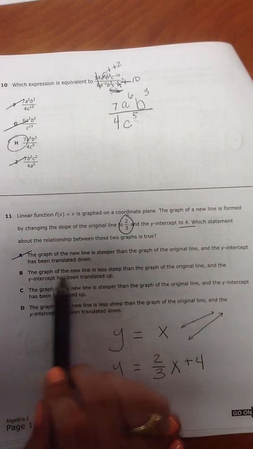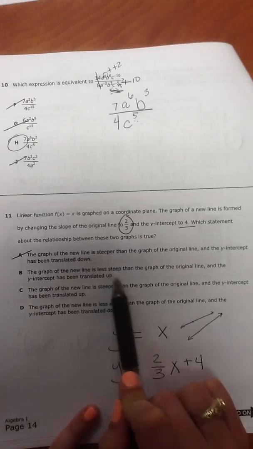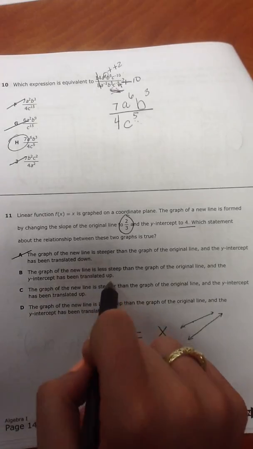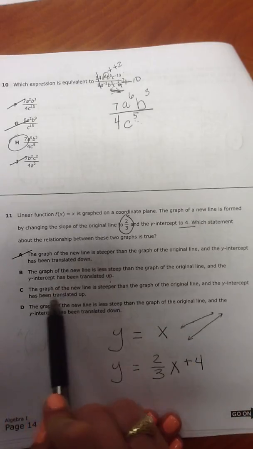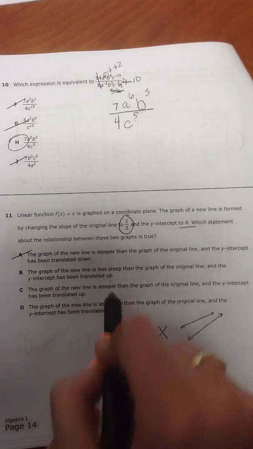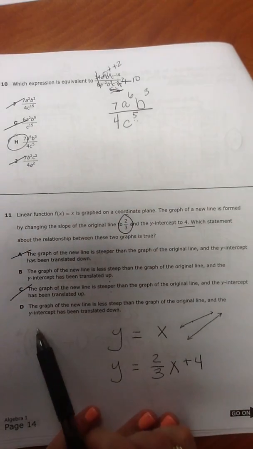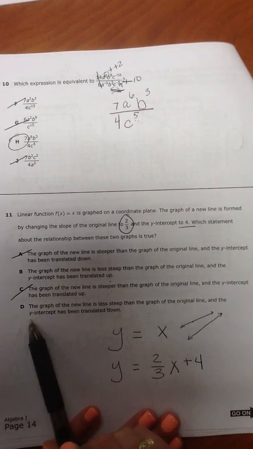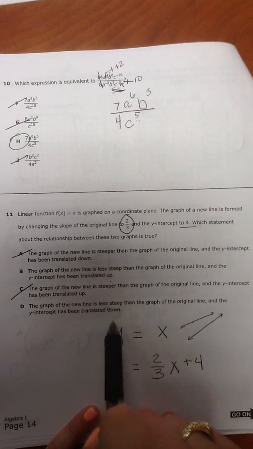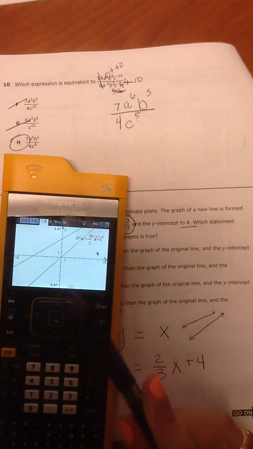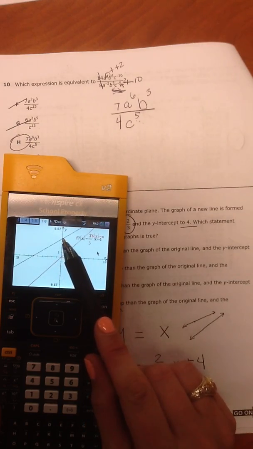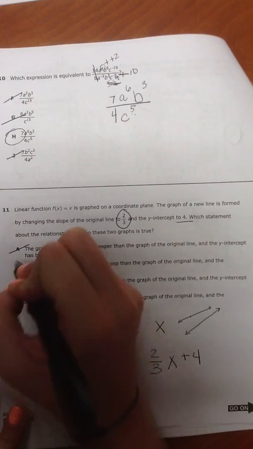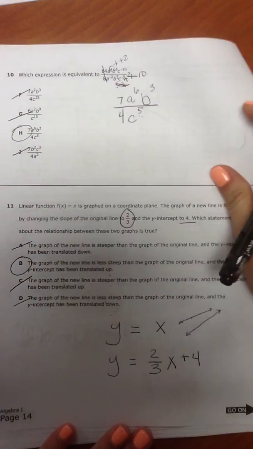Okay, the graph of the new line is less steep. I agree with that. And the y-intercept has been translated up. Okay, I agree with that. So I'm going to wait. The graph of the new line is steeper. Ooh, there's that word again. We don't like it. Gone. The graph of the new line is less steep. I agree. And the y-intercept has been translated down. Ooh, I don't agree with that. We noticed on this graph right here that my y-intercept was translated up from the +4, which means D is out of the picture, and B is my answer.